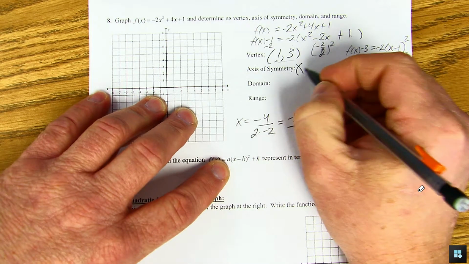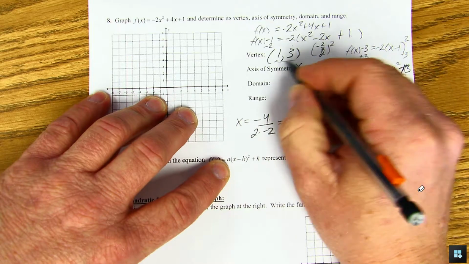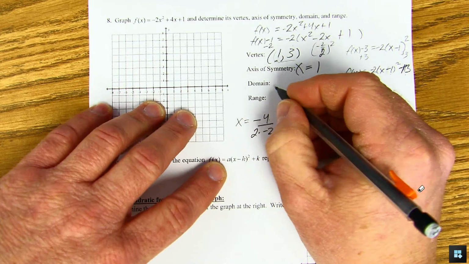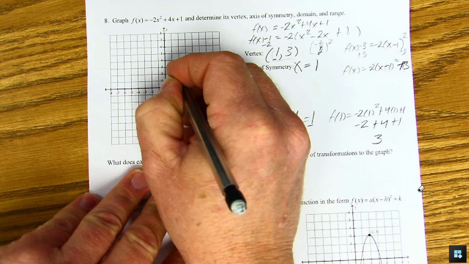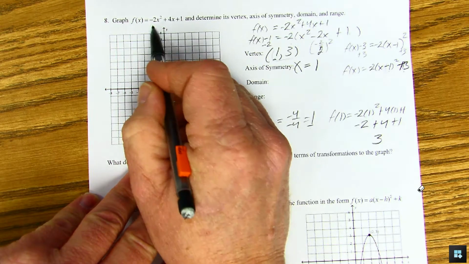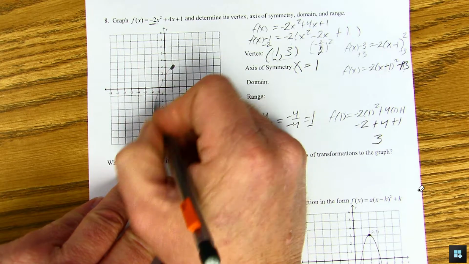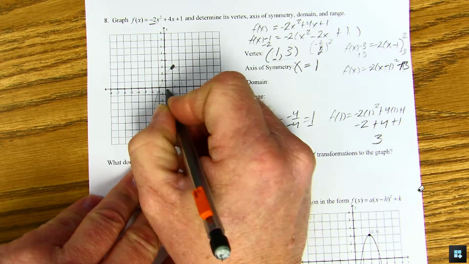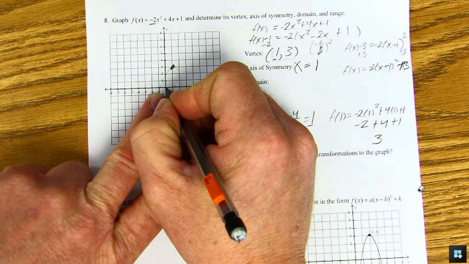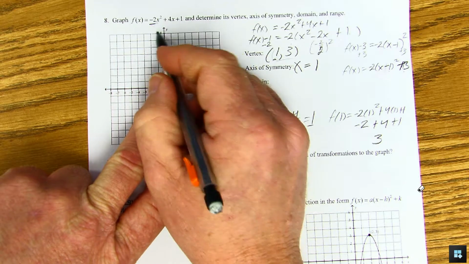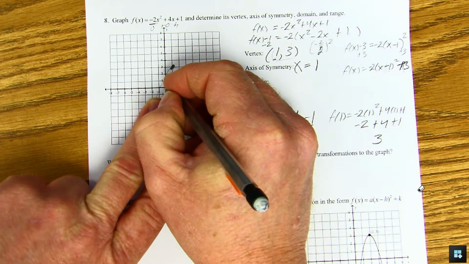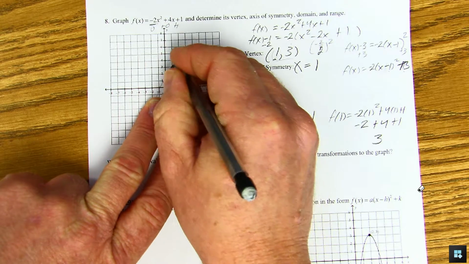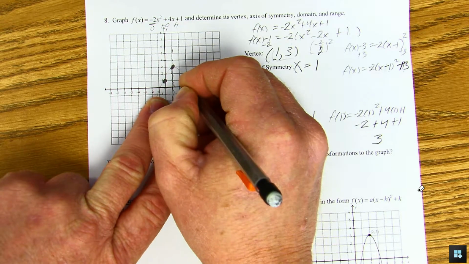That means the axis of symmetry is x equals 1, that x value of your vertex. So I have a point at 1, 3. I do know that it opens down, so it should be looking something like this. If I plug in 0 here, I get 0 plus 1, which is 1. So at 0, I'm at 1, which means, by my axis of symmetry, at 2, I'm at 1.